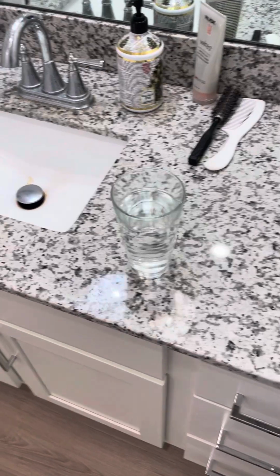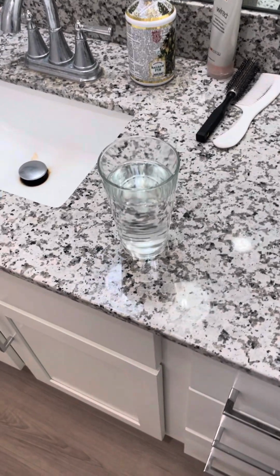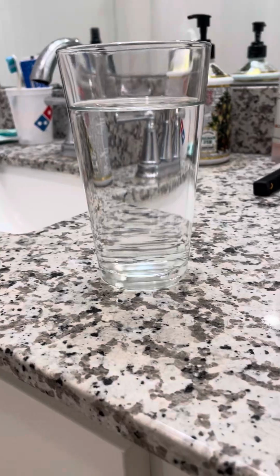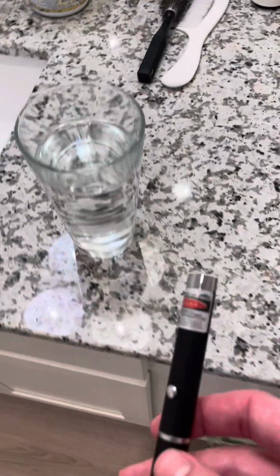Hello, my name is Bradley Van Dam, and I'll be showcasing in my Physics 4 demo the principle of total internal reflection using a glass full of water that is clear and a laser pointer.